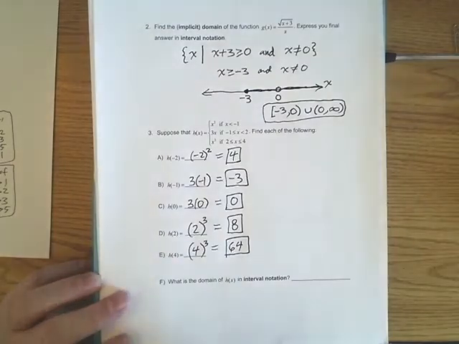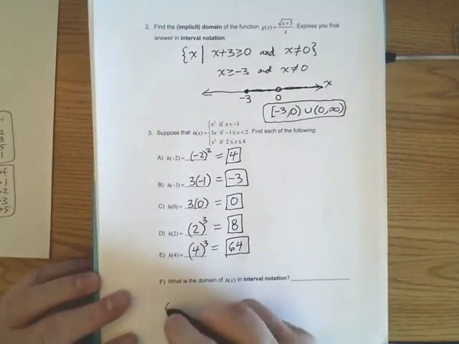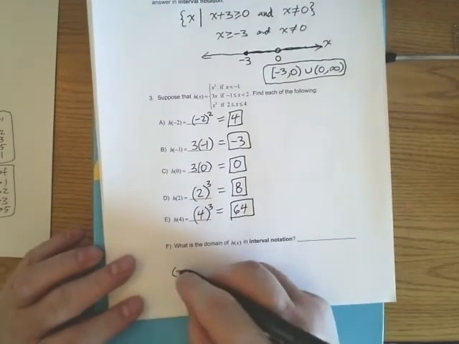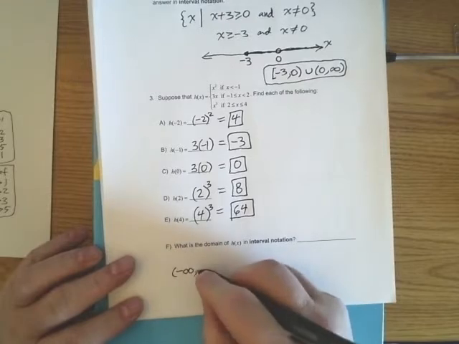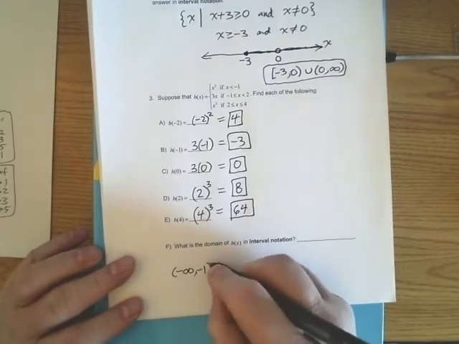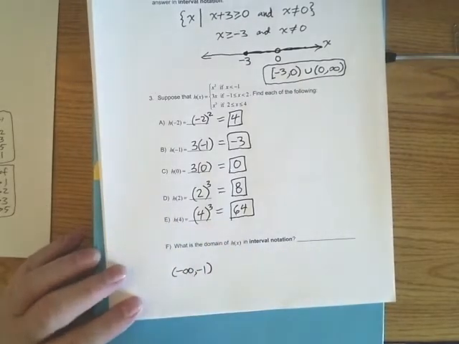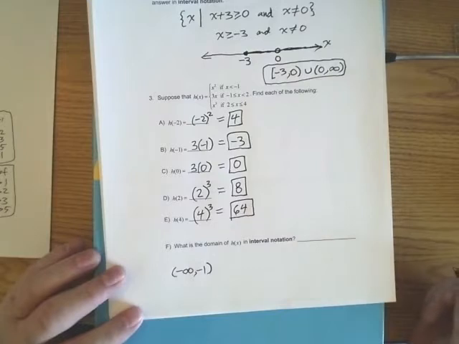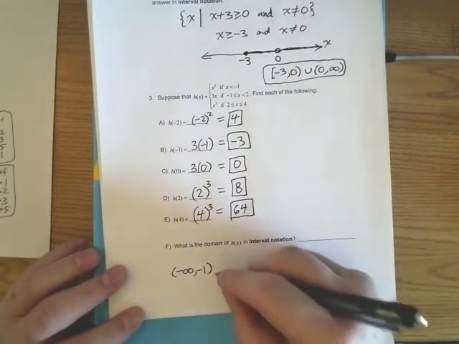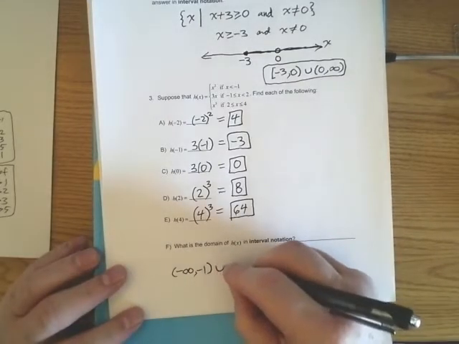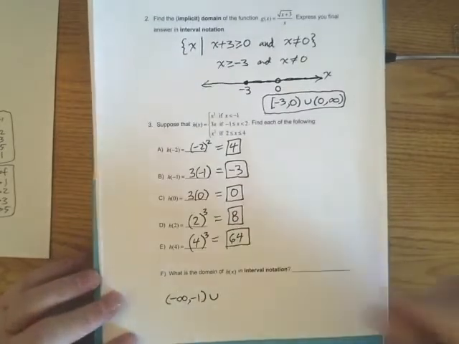What is that in interval notation? Strictly less than -1 would be from -infinity to -1. Because it's a strict inequality, I'm going to use parentheses. I'm not including -1. Okay, the next thing to do, take the union, look at the second interval.